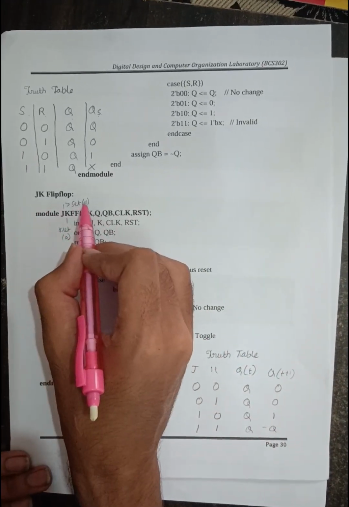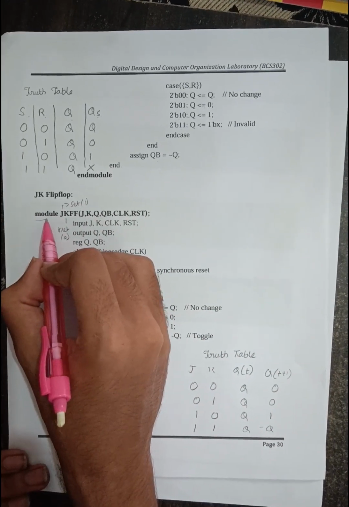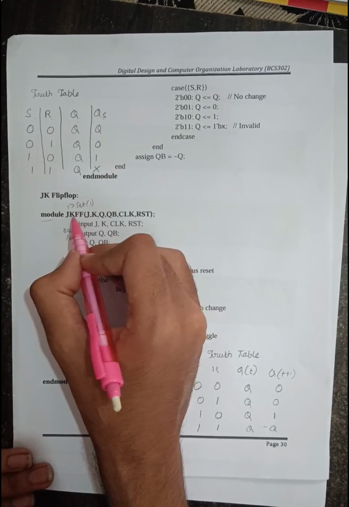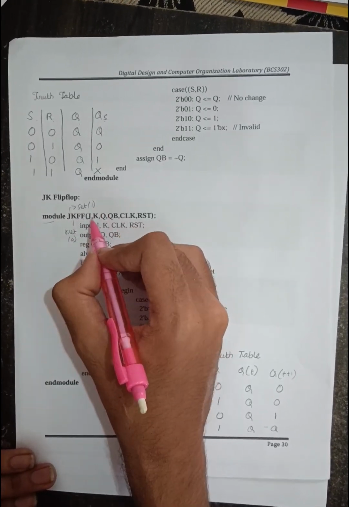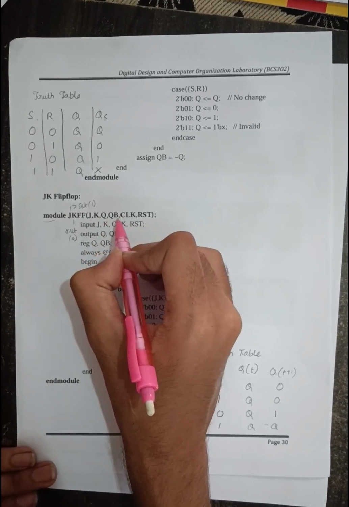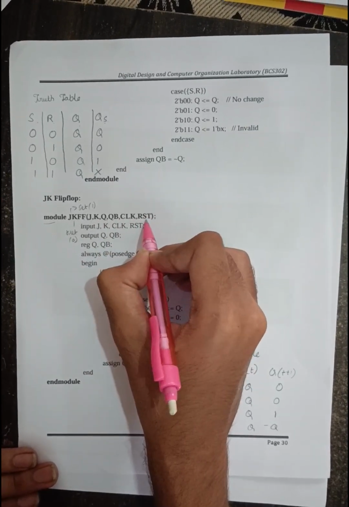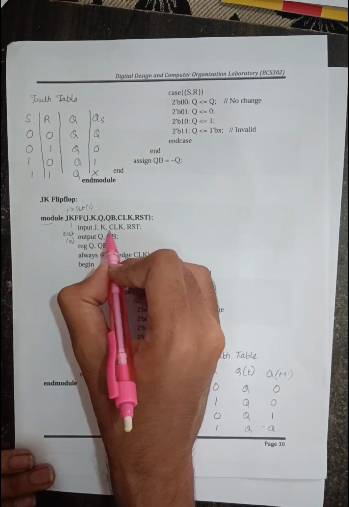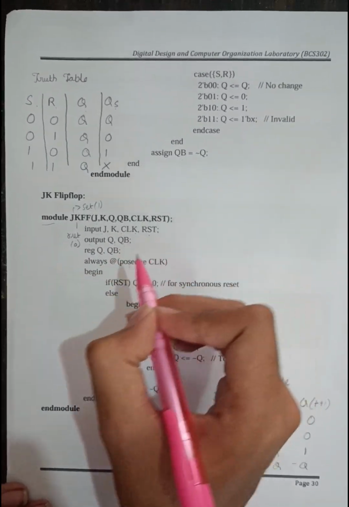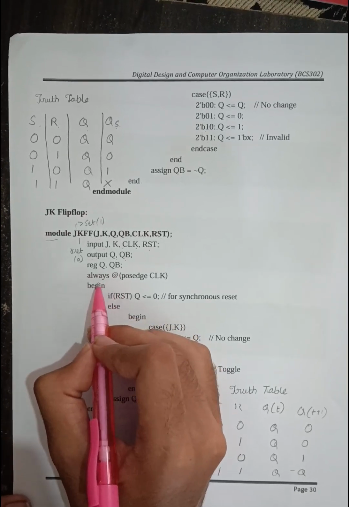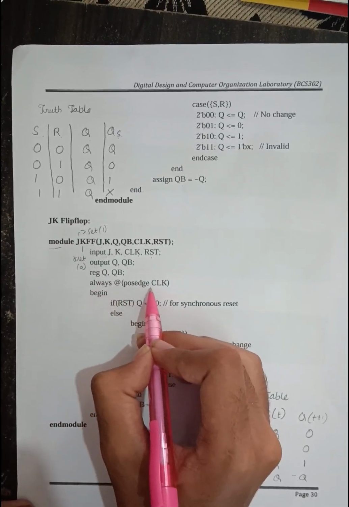Now we come across the program. It consists of module JK. J means set and K means reset flip-flop. It consists of J, K, Q, QB, clock and reset. It consists of inputs J, K, clock and reset, and outputs Q and QB, registered with Q and QB, and it is always assigned with clock.